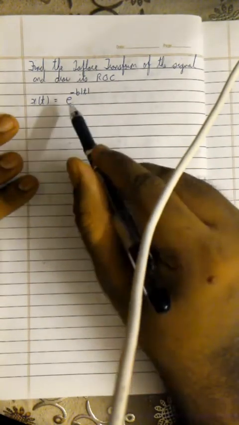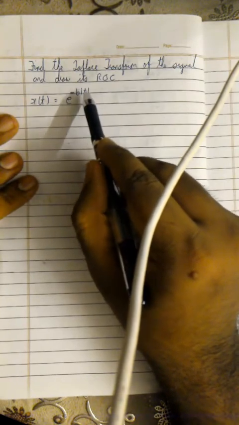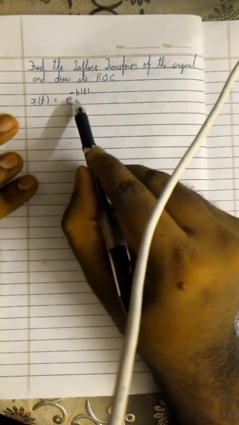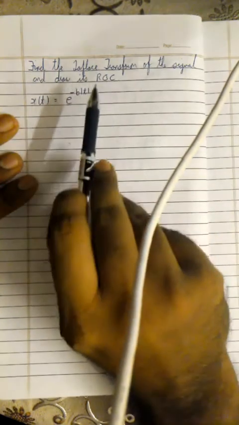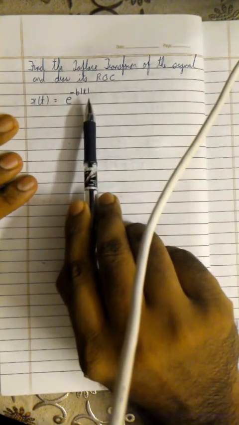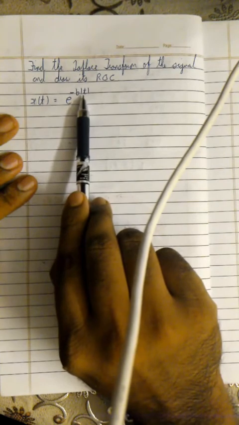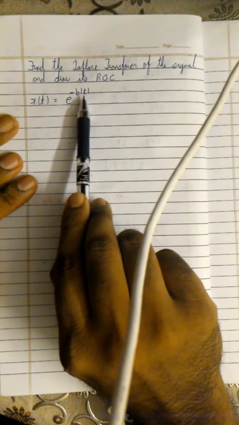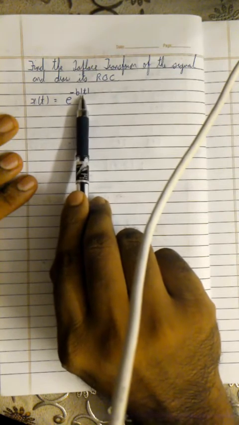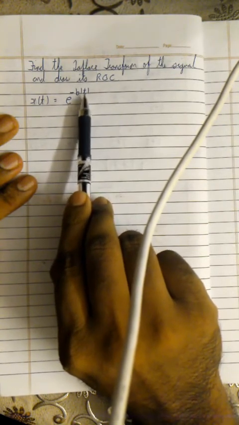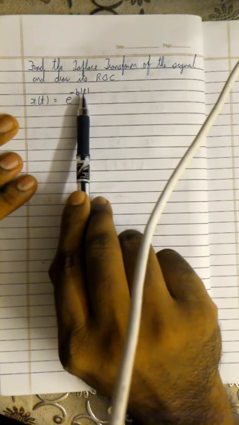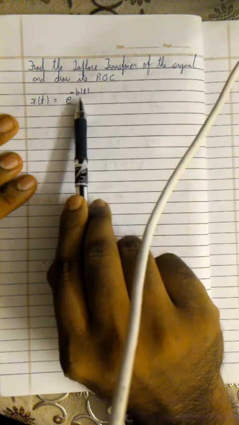Otherwise it will be very difficult for you to understand the meaning of this power, e raised to minus b mod t. If you look carefully at the power, the value of t, irrespective of whether it is negative or positive, must always be positive. That is the meaning of this mod of t. Whether t is negative or positive, when you substitute it inside this equation, t must always be positive.